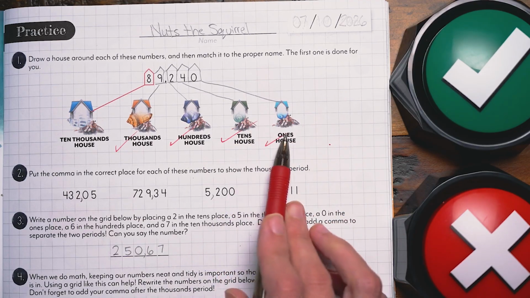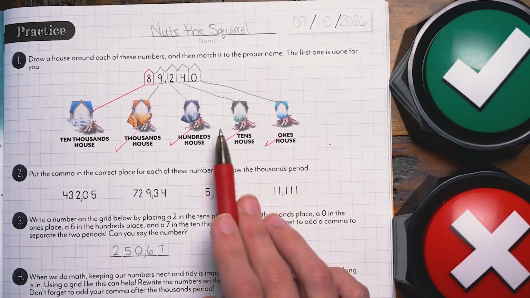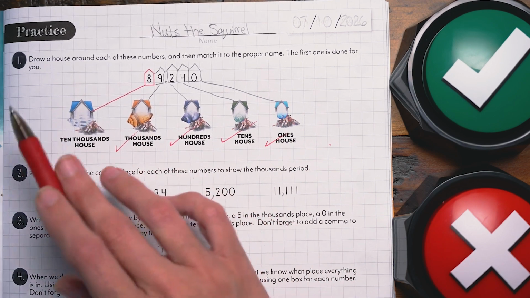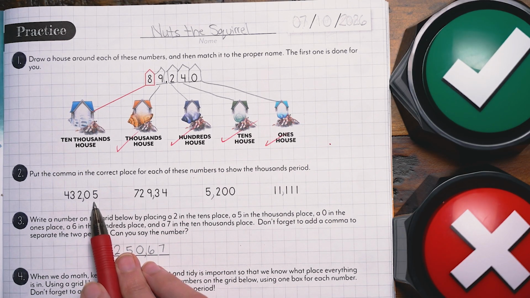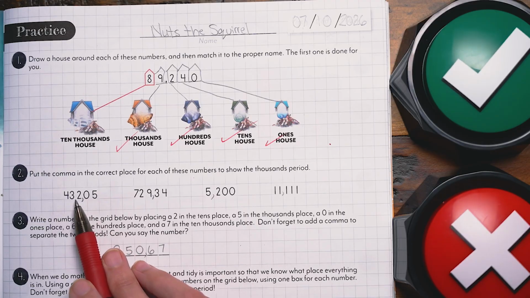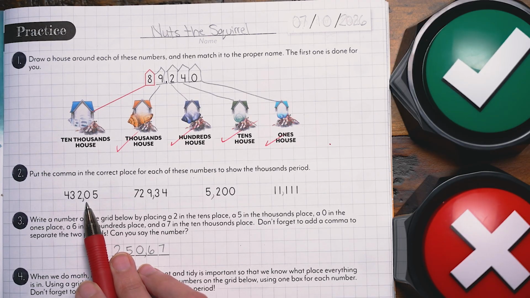That would be kind of silly. So we start from the right and we go 1, 2, 3, comma, 1, 2, 3, comma, 1, 2, 3, comma, and those commas separate our periods, okay? So with that in mind, let's look at our first one. We have 1, 2, 3, uh-oh. Is this one correct?